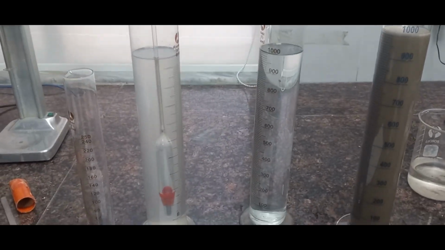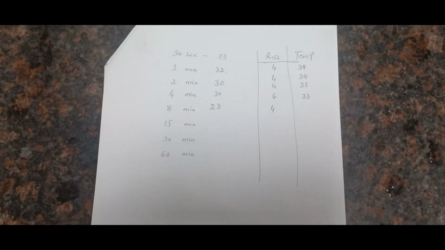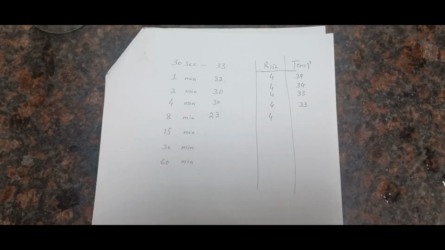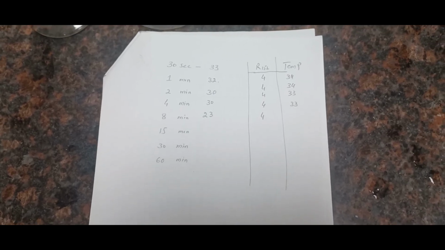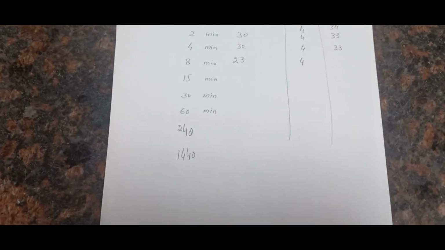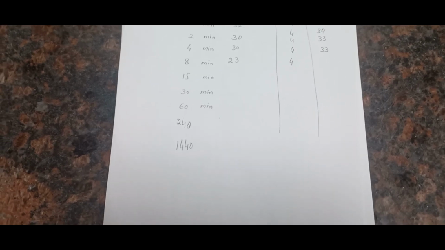So we will measure our remaining readings at the required intervals of time, that is 15 minutes, 30 minutes, 60 minutes, 240, and 1440 minutes.